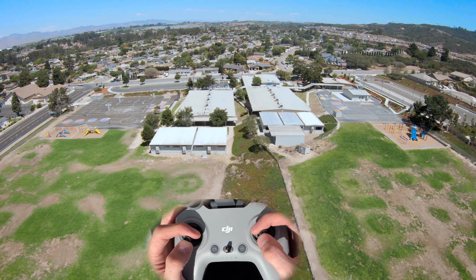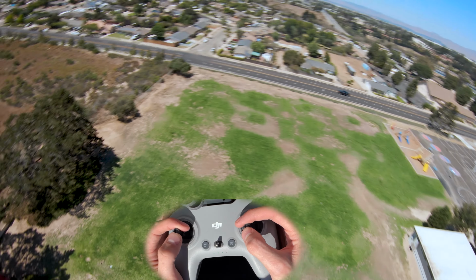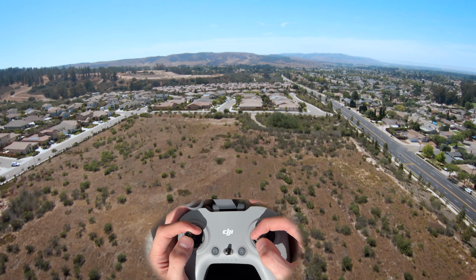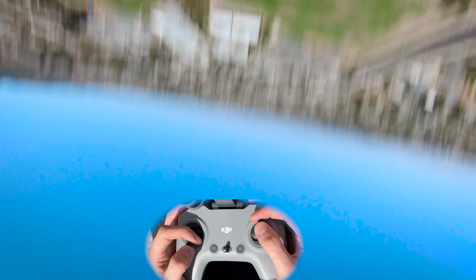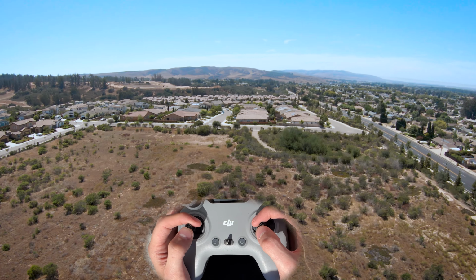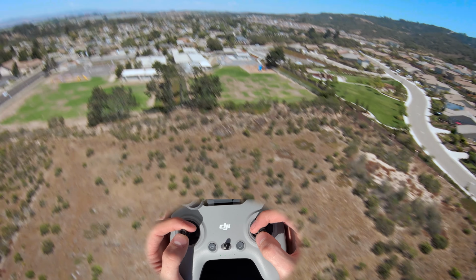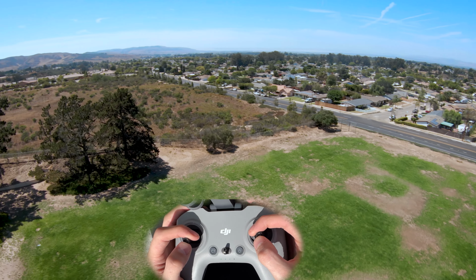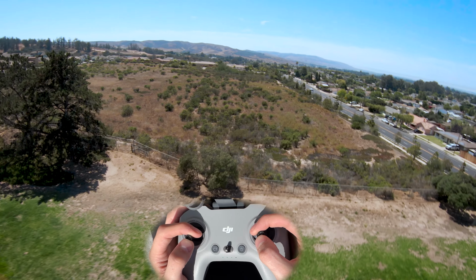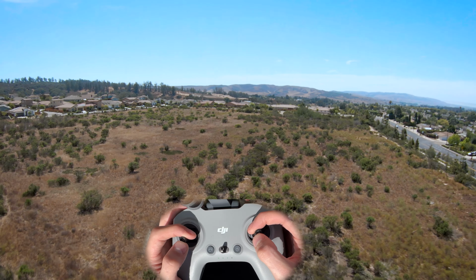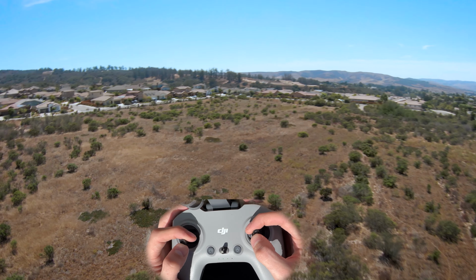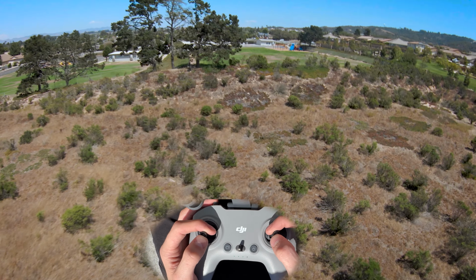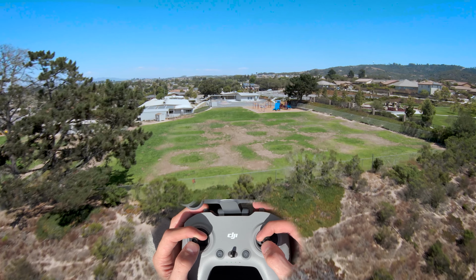Okay, so now I'm going to show you guys the full stick deflection for number one, the pitch. So I'm going to get really high right here. Now, that is my stick deflection for my pitch. Now, let me show you guys my stick deflection for my roll. See, it's not that bad. 500 degrees per second is actually perfect for the DJI FPV. So if you guys have a DJI FPV, I'd say use around 500 to 600.